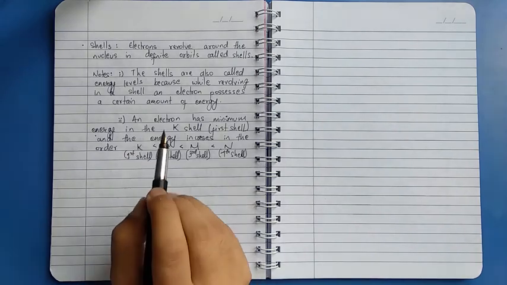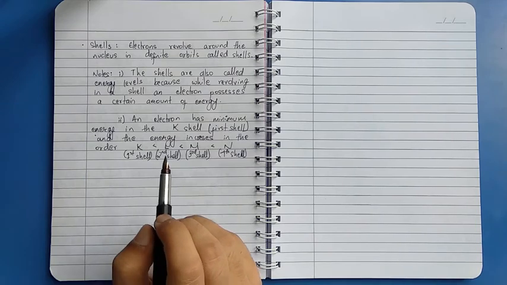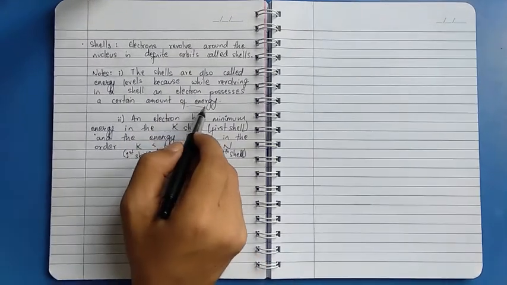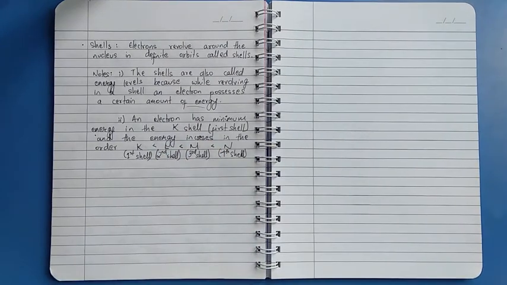Also, suppose there are 2 electrons in the K shell. So, this certain amount of energy possessed in both the electrons in the K shell is fixed. That is, if suppose one electron has a certain amount of energy, the other electron will also have the same amount of energy in the K shell.